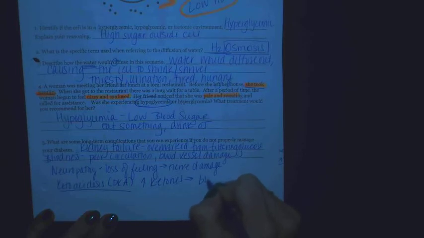Less oxygen getting to the cells, glucose is not getting into the cells, those cells are going to start dying. Another thing we have is neuropathy. Neuropathy is loss of feeling, and that has to do with the fact that you have nerve damage. Again, that all stems from the fact that you have poor circulation.